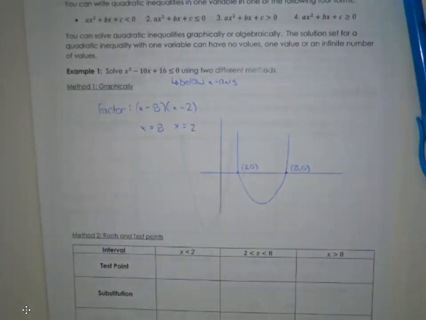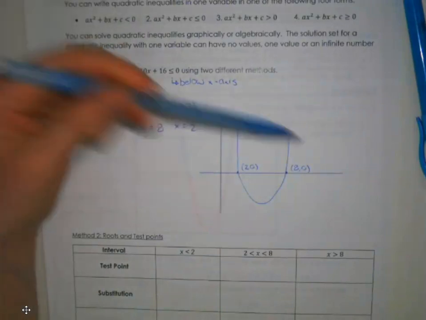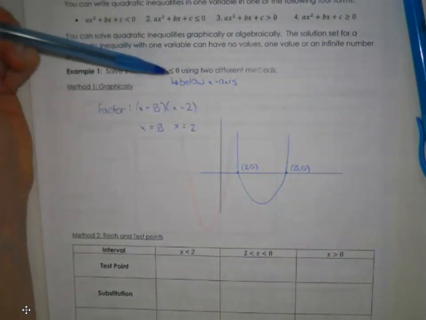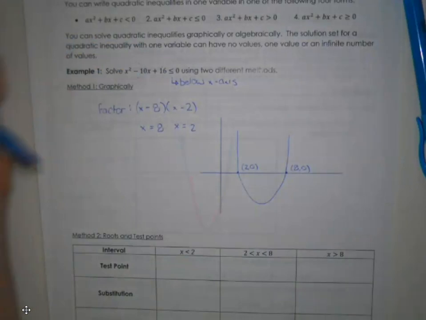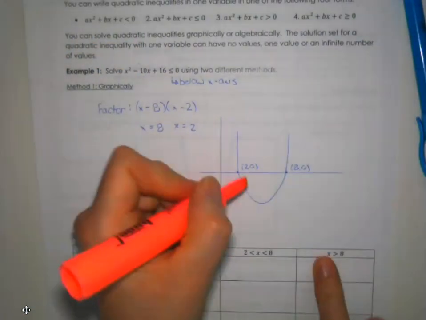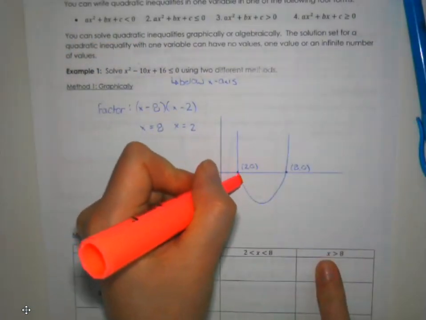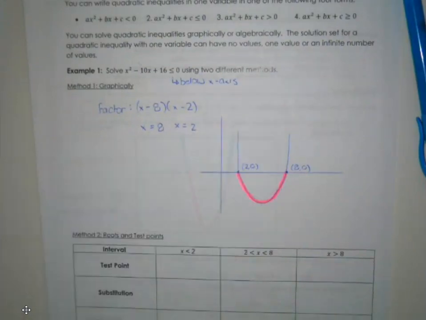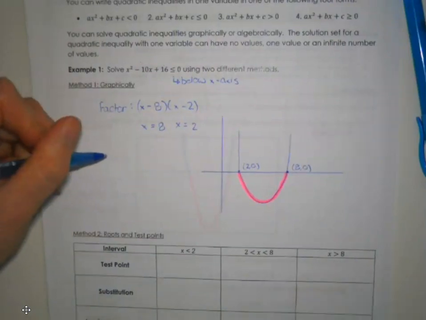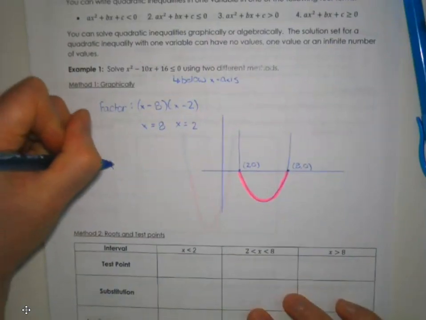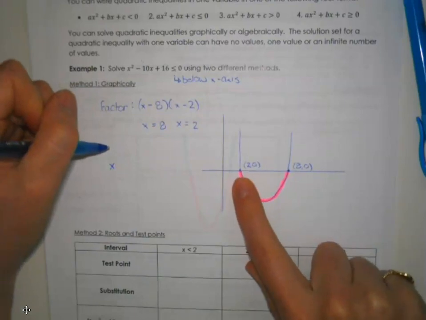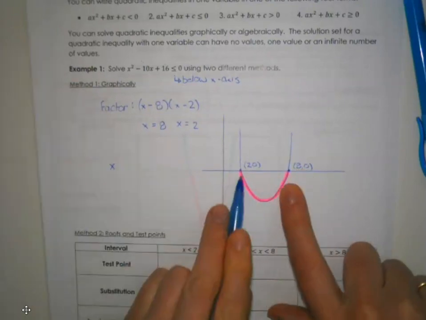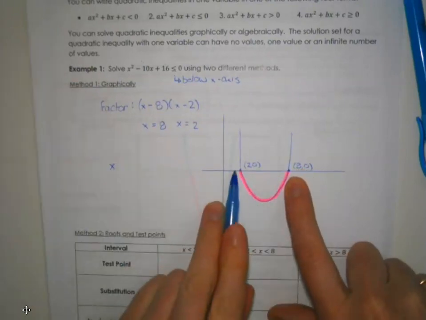Now, the only other part of the solution is figuring out which part of this graph is represented by this inequality, and we already figured out that it was below the x-axis. So essentially that would be this part right here. And so that tells us that our solution is that the values of x on the parabola have to be between these 2 points, right?